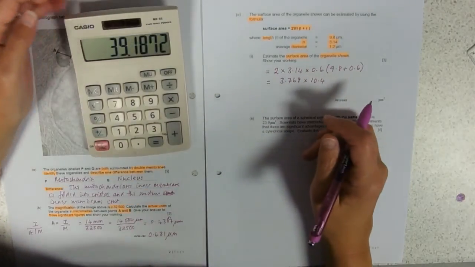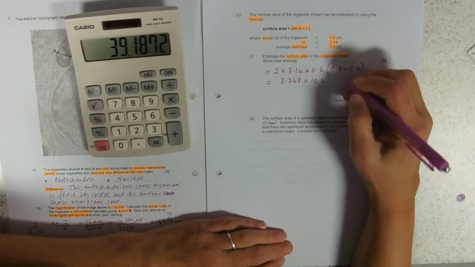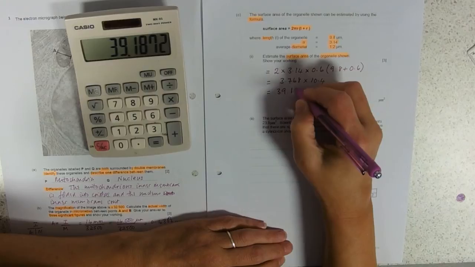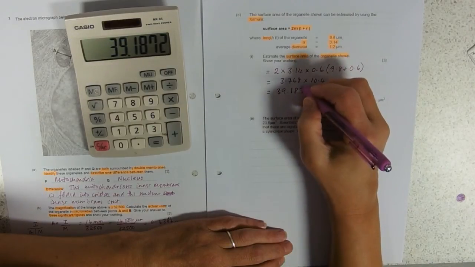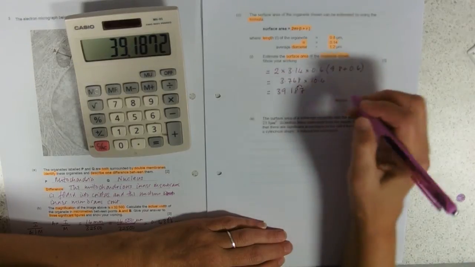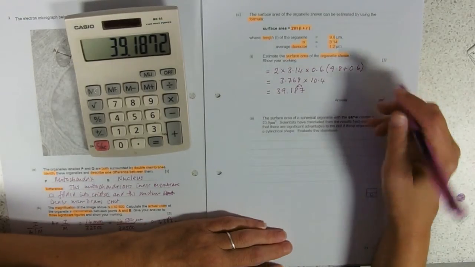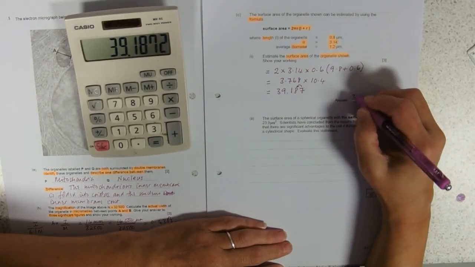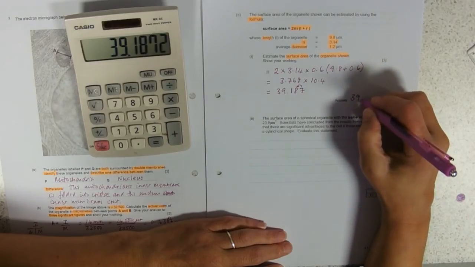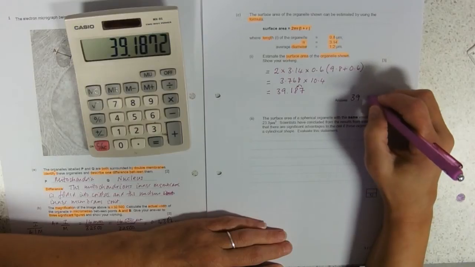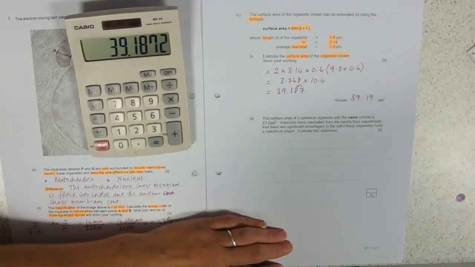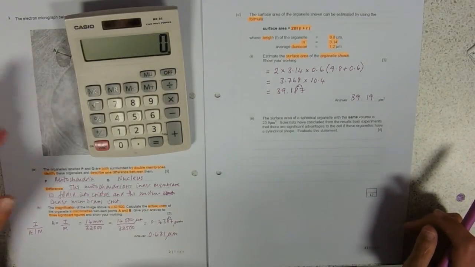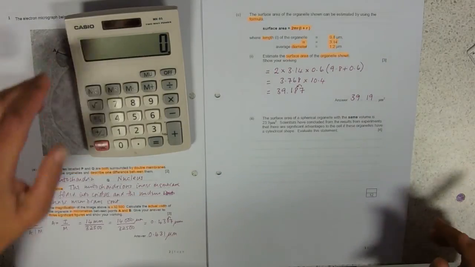3.768 times 10.4. Again, I've got 4 decimal places on my calculator. Probably don't need that many. So 39.187. Pretty much in an exam, round it to 2 decimal places, unless you're told otherwise, like it's 3 significant figures or 3 decimal places, or put it in standard form. So if they don't tell you what to do, they can just tell you to do it to this many. I would always do it to 2, and the exception for that is if I'm working on a table and doing a mean and the rest of the table's to 1 decimal place, I would always do it to 1 decimal place.